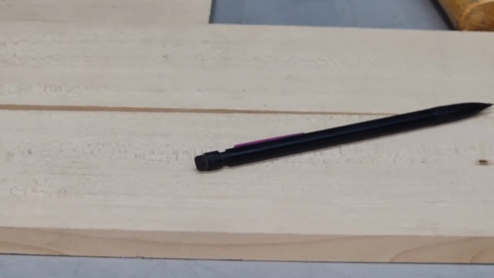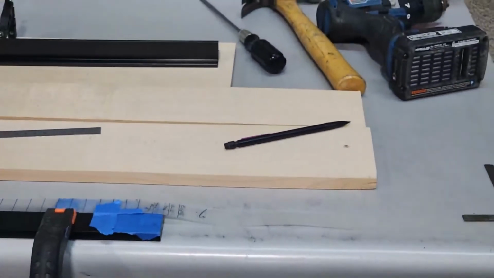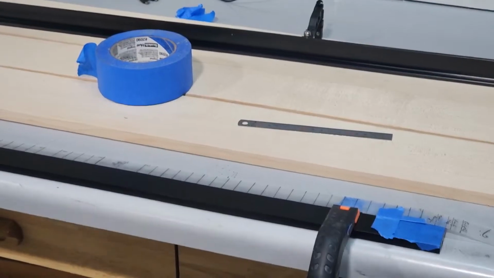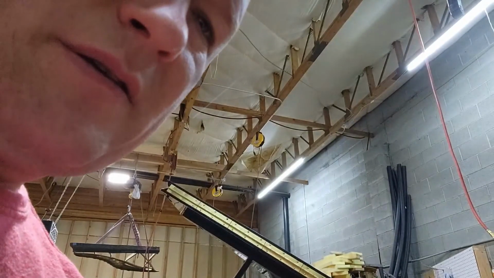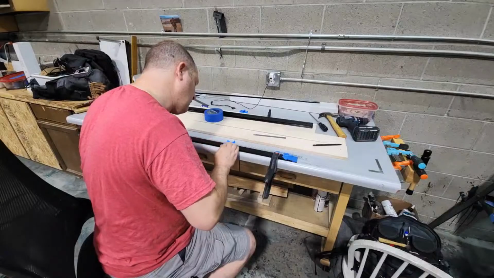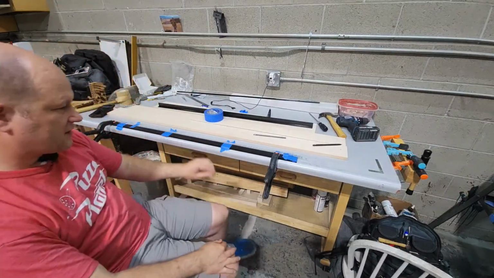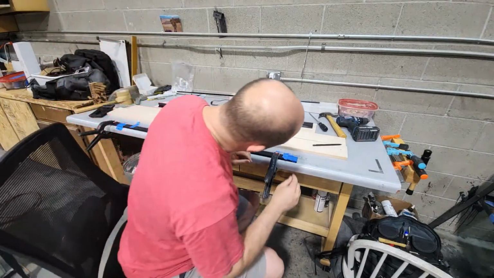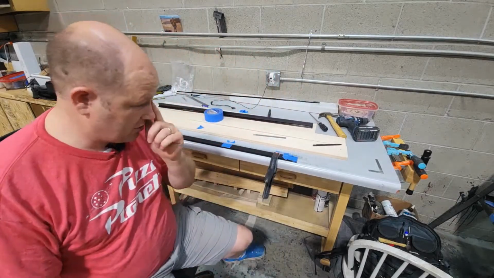Zoom out for you here, since all you're doing is looking at a pencil right now. Let's see, switch to a better camera here. Not that one. Okay, there we go. This is where these dotted lines are, where we're going to end up drilling holes. I'm anticipating that we might need tape there. I might be wrong, but just in case. Okay, so we've got that mesh lined up with the edge.